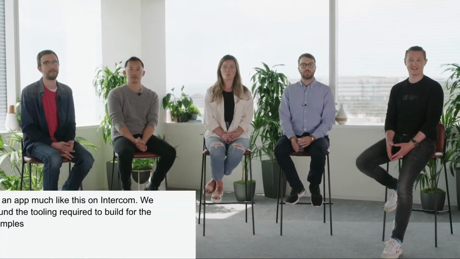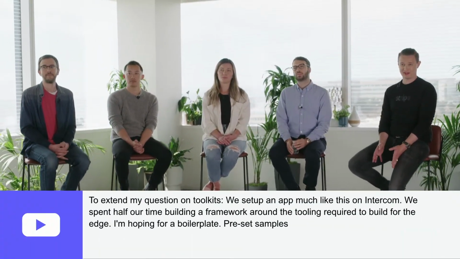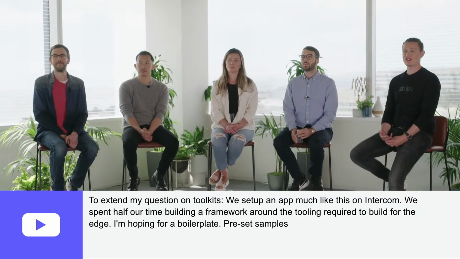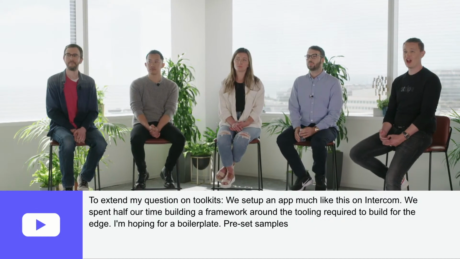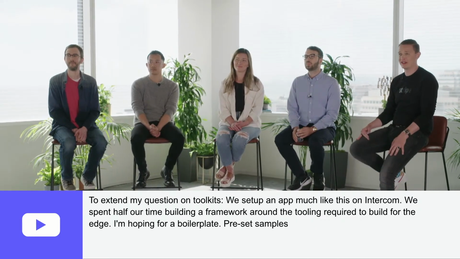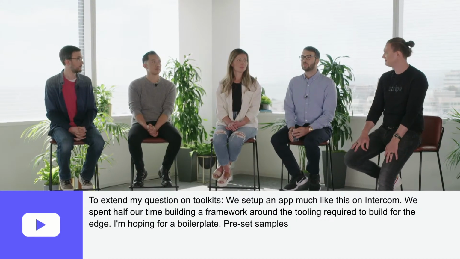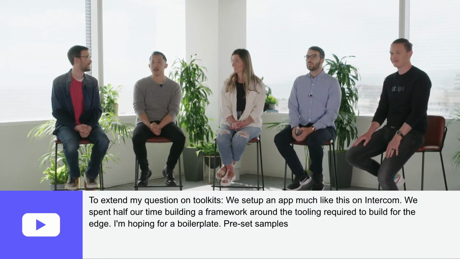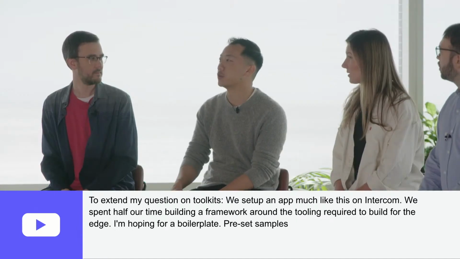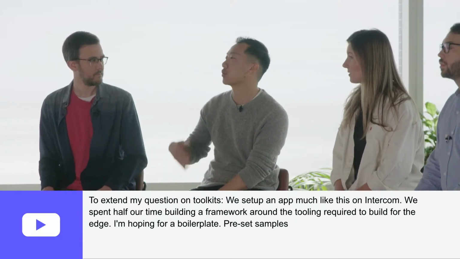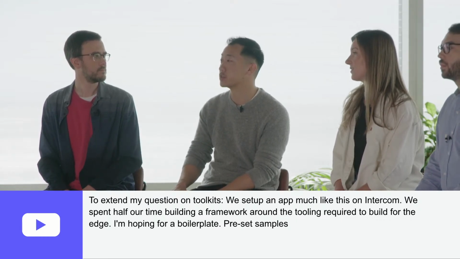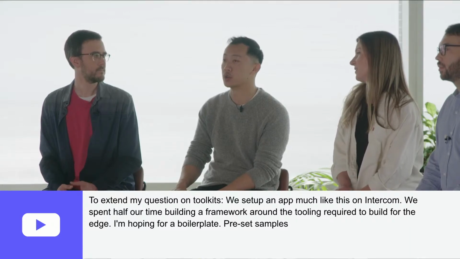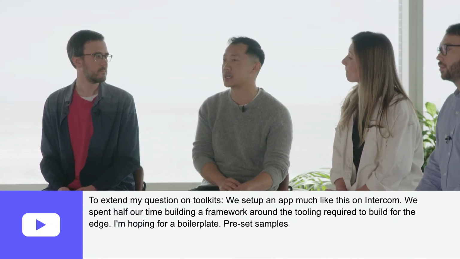Awesome. Okay, let's see if there's another question. To extend my question on toolkits, we set up an app much like this on Intercom. We spent half of our time building a framework around the tooling required to build for the edge. I'm hoping for a boilerplate, preset examples. Yeah, happy to take this one. So that's exciting that you've built apps before on other platforms, and if you're looking to build one on Stripe's platform, how could you utilize some of the boilerplate code that we provide or preset samples?